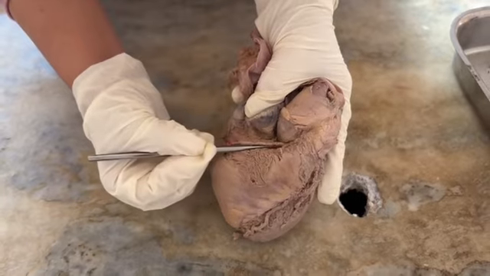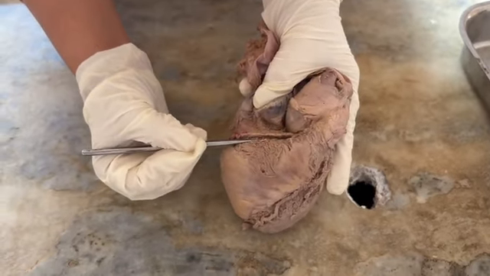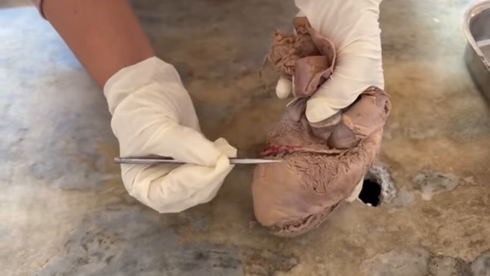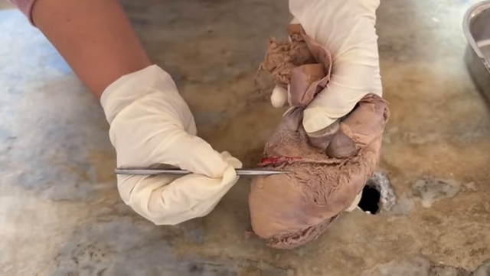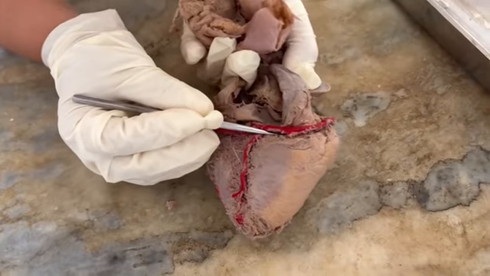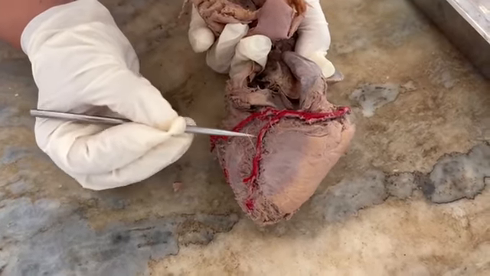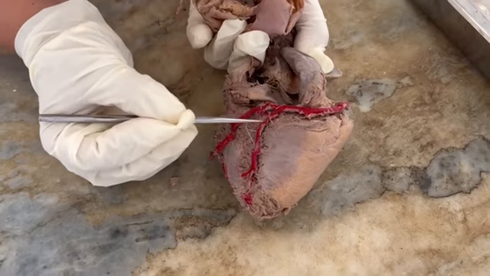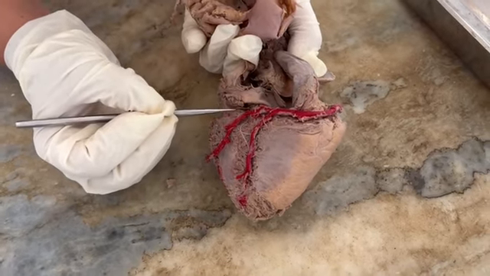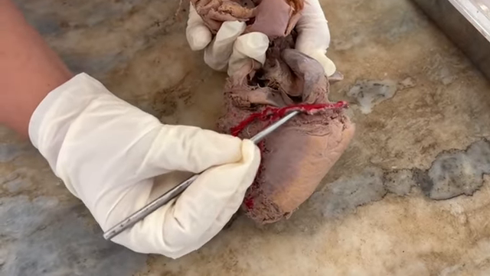Then it will go into the AV groove. This is the right AV groove. Then it will reach the inferior border. While reaching the inferior border, it will wind behind to reach the crux of the heart, where it will anastomose with the circumflex branch of the left coronary artery. So this is the right coronary artery.